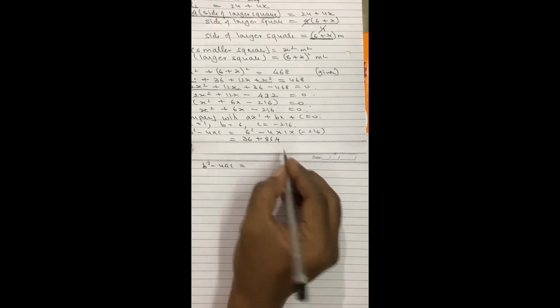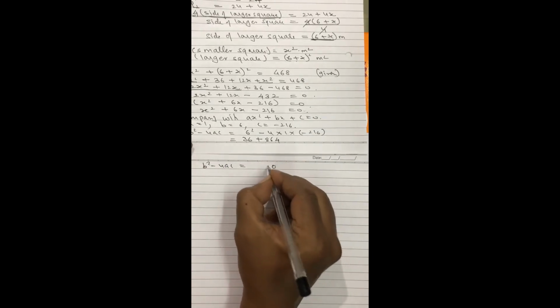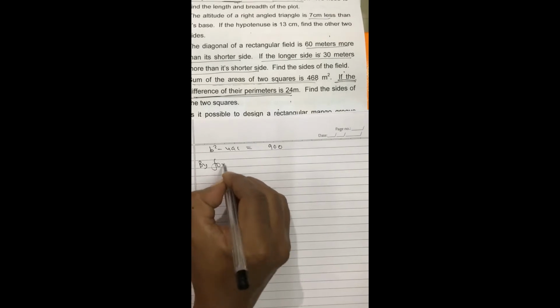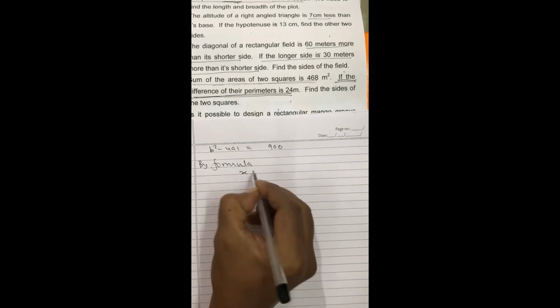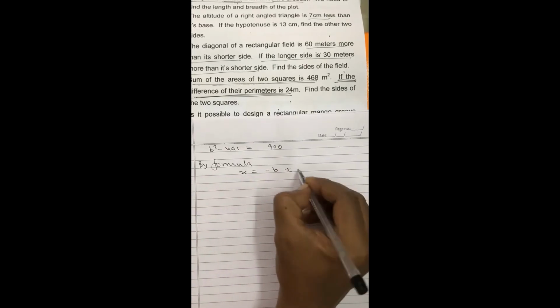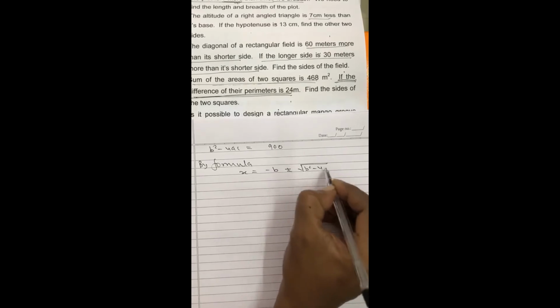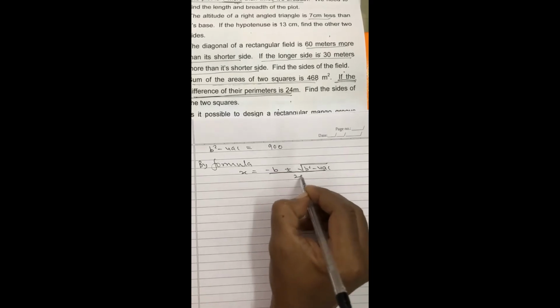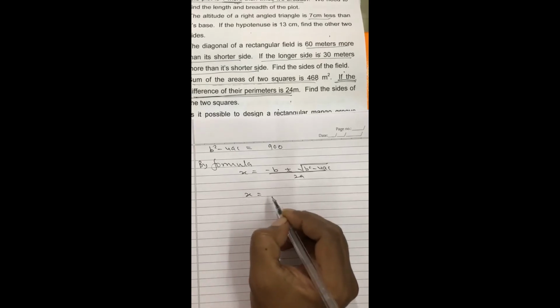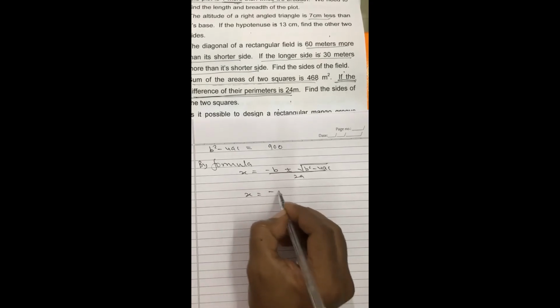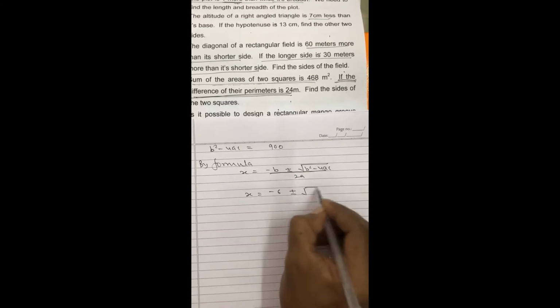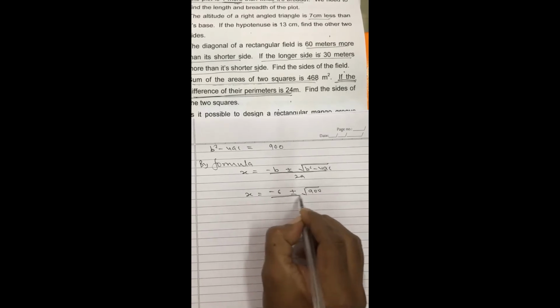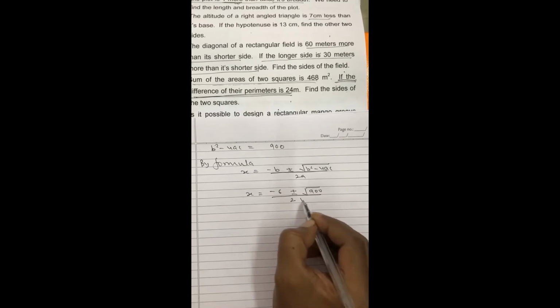Where have we reached now? b square minus 4ac, this if I add, 6 plus 4, 10, 900. So that is a good sign. So now you will tell by formula x is equal to minus b plus minus root b square minus 4ac, minus b, 6, plus minus root 900, upon 2 into 1.